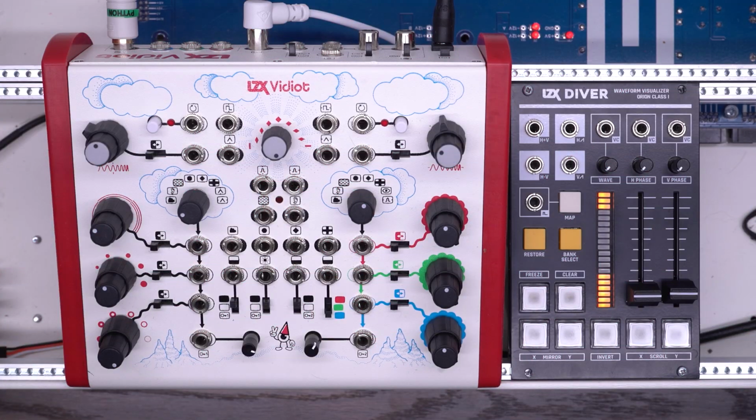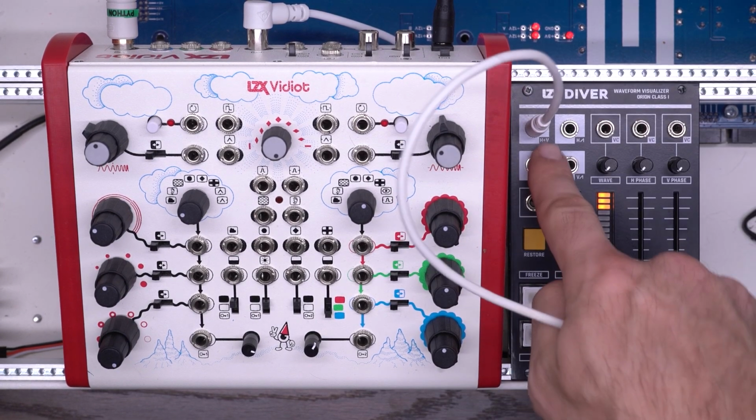Now that we've gone through the basics of integrating Diver with the Vidiot, let's look at a slightly more complicated patch. So the heart of this patch is going to rely on the H plus V ramp from Diver modulating one of the oscillators in the Vidiot. So I could show you here. We could start to apply some FM.